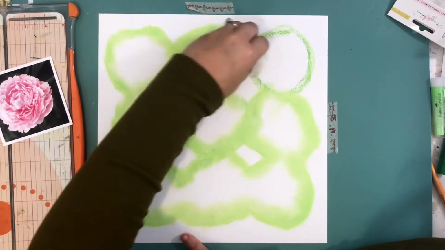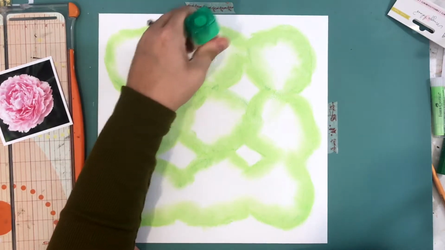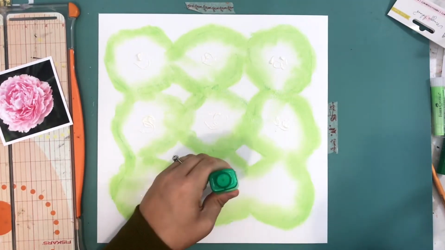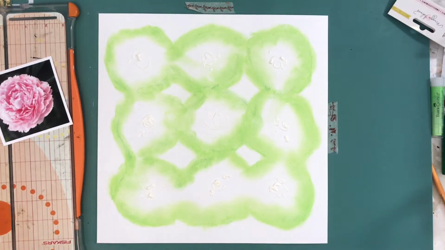So I'm just using a baby wipe to wipe around. And there's no gesso on this paper. I didn't need it because the only liquid I was using was the actual baby wipe. I just wiped that all around to make something kind of interesting behind the cut file. And green, of course, for plants and flowers.